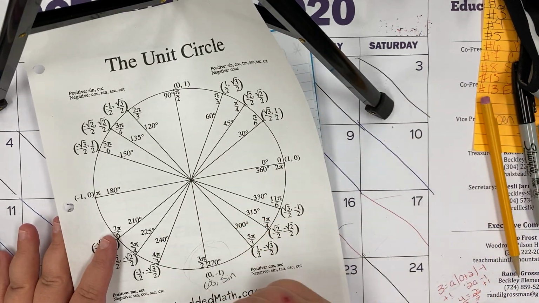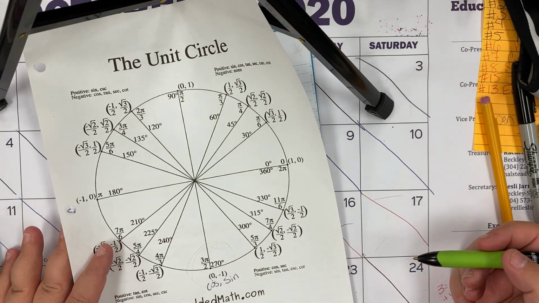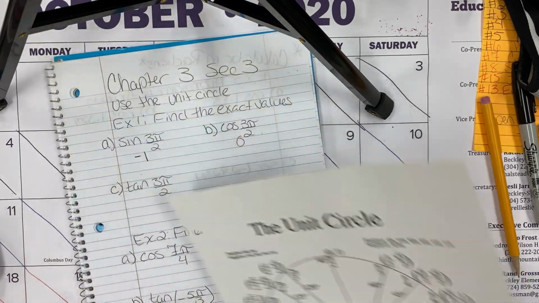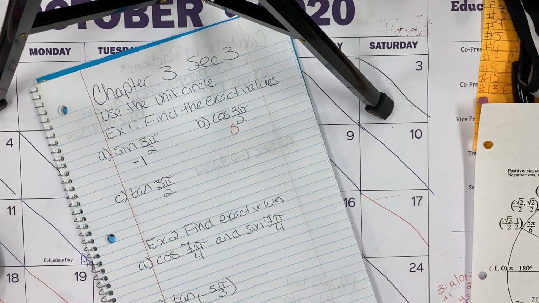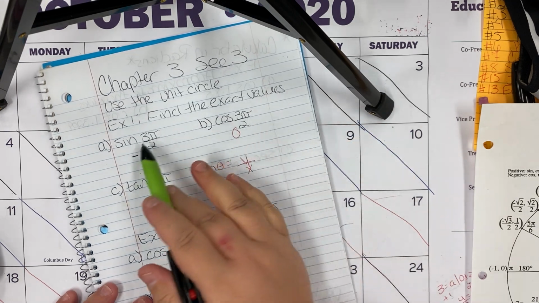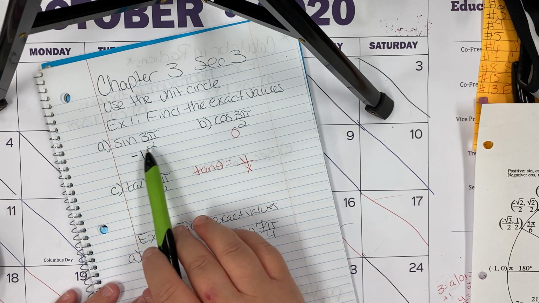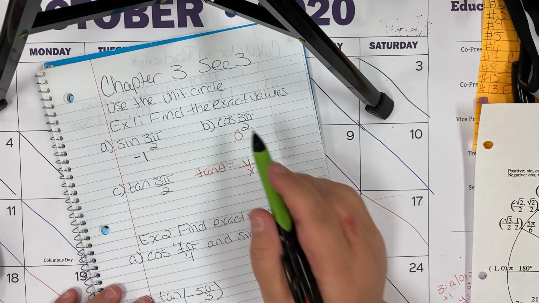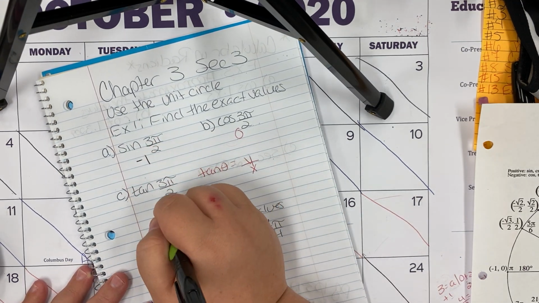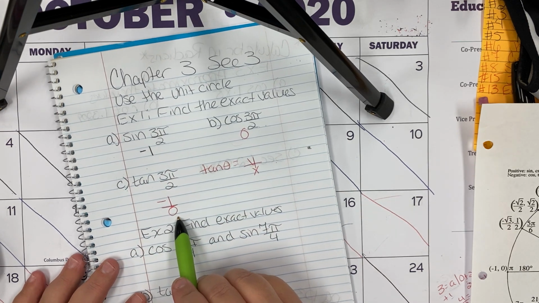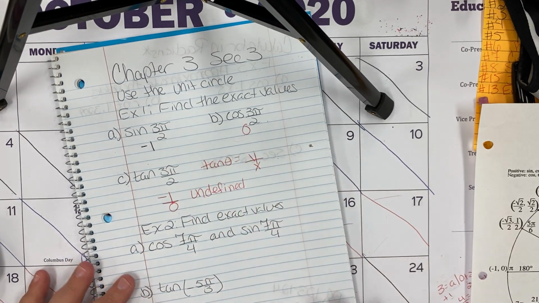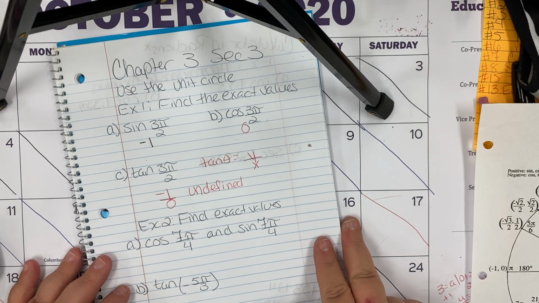Tangent is not given on this circle. You have your exact values, but the quadrantal angles are not on there. So in order to find tangent, remember that tangent's ratio is y over x. So we know our y value and we know our x value. Sine represents y, cosine represents x. Tangent is y over x, so y is -1, x is 0. 0 cannot be on the bottom, so your answer here is undefined for the tangent of 3 pi over 2.